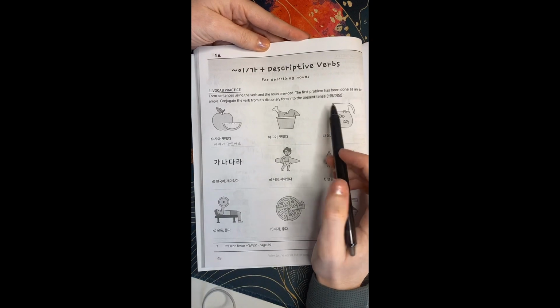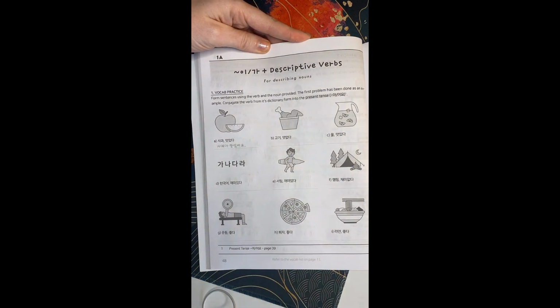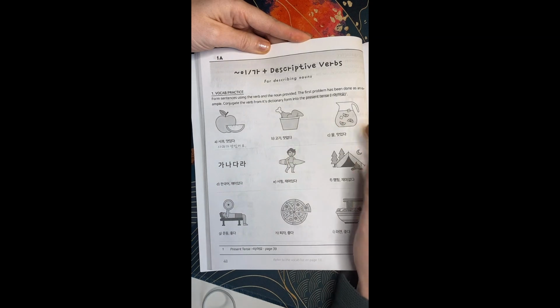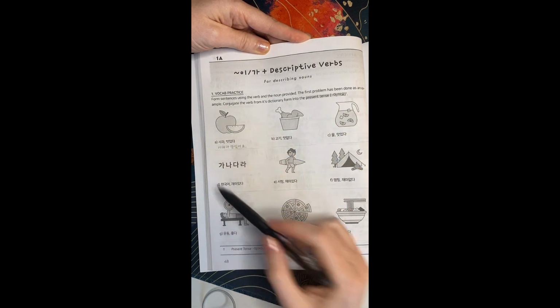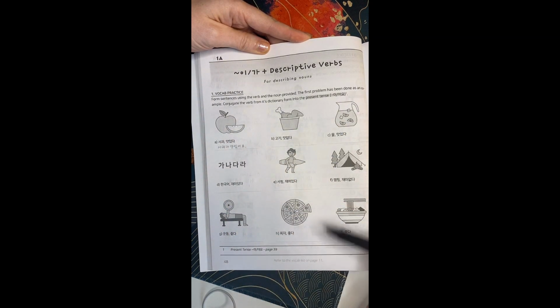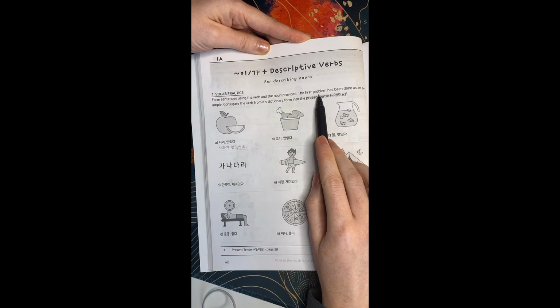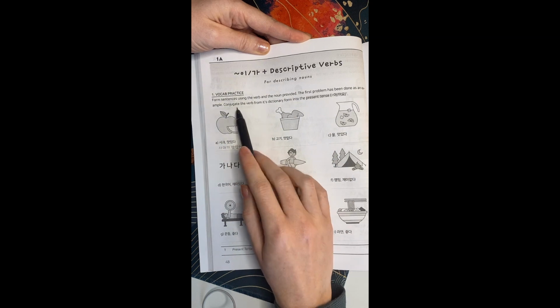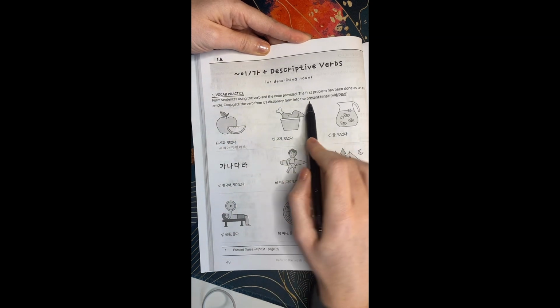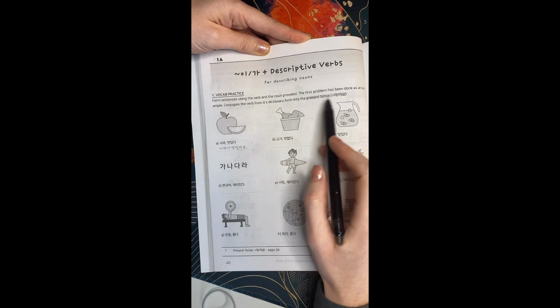And here we have 이가 descriptive verbs. And this is for describing nouns. So first we have some sort of vocab practice. Form sentences using the verb and the noun provided. The first problem has been done as an example. Conjugate the verb from its dictionary form into the present tense.